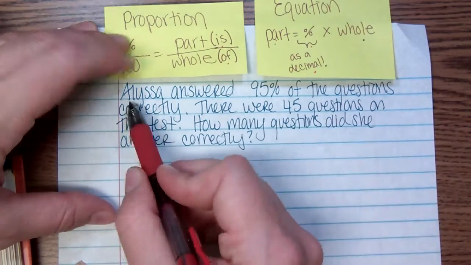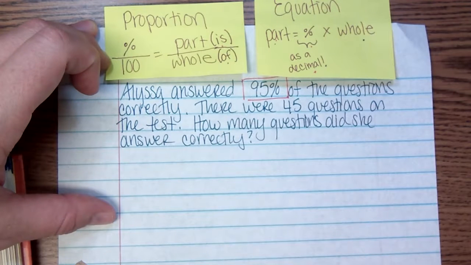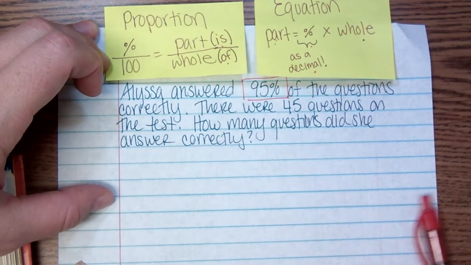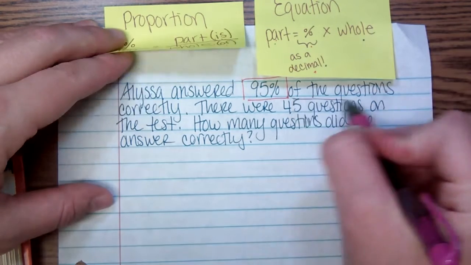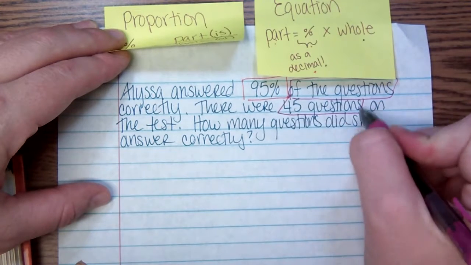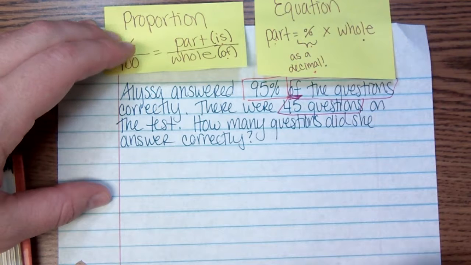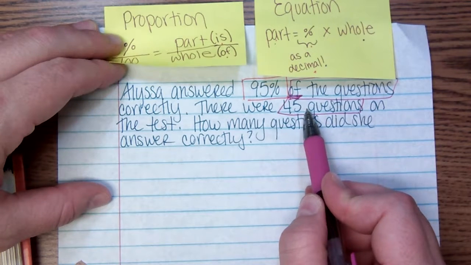So when I'm reading up, Elisa answered, here's my percentage clearly. That's one of the simplest ones to pull out of the word problem. 95% of the questions correctly. Of the questions. How many questions were there? 45 questions. That "of" is that clue word, the of is the total. Those are the total questions on the test, correct?